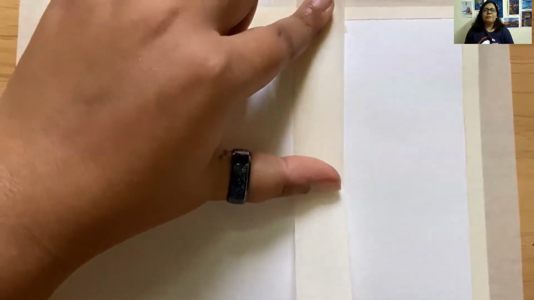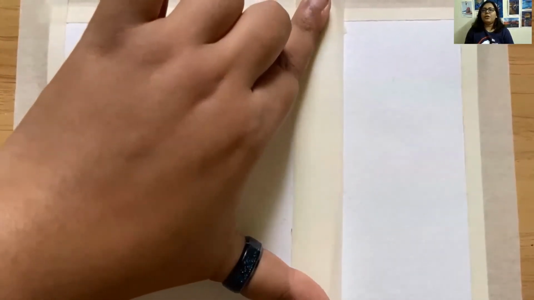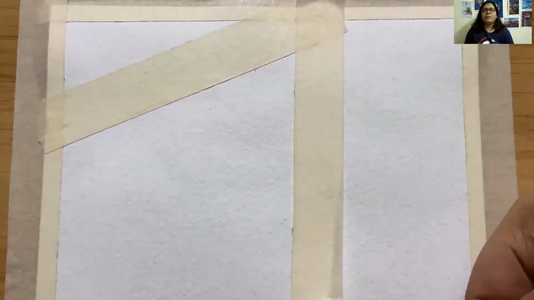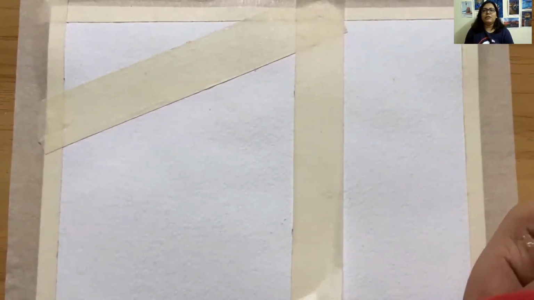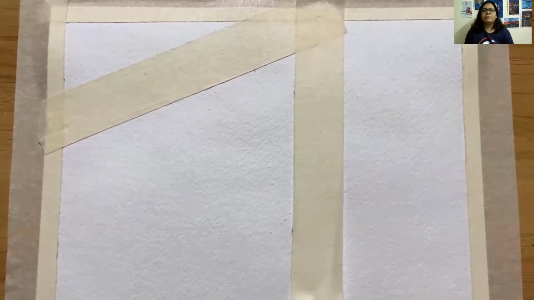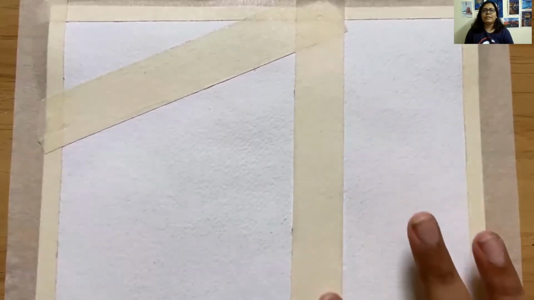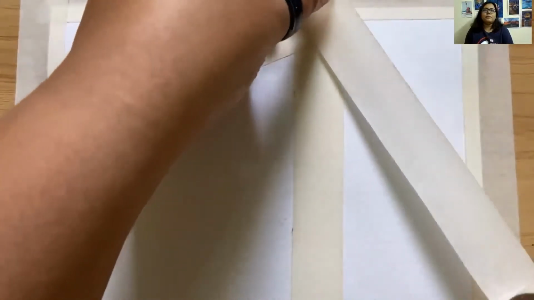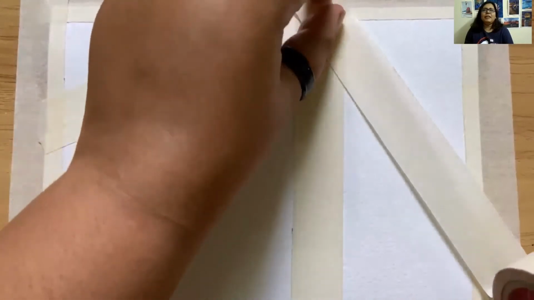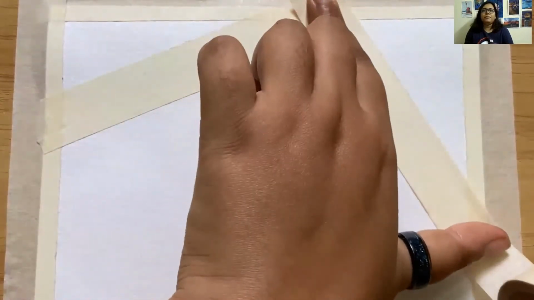So here I've taken one more piece and I've taped it like this. It's in no particular order. You can place it anywhere. Just remember it should be nicely taped down. I'm using a scissor and I'll cut it off. Press it down nicely. Then we'll go for another piece. Just place it anywhere on the paper.